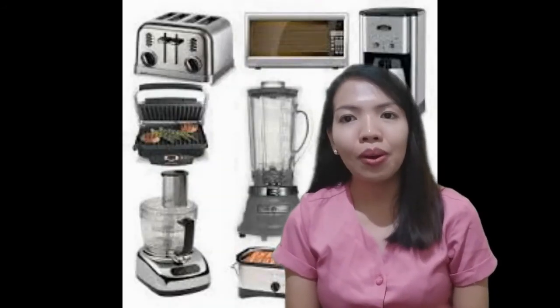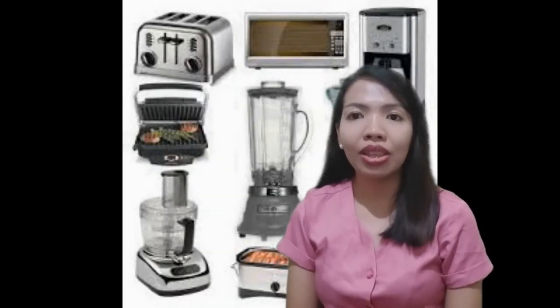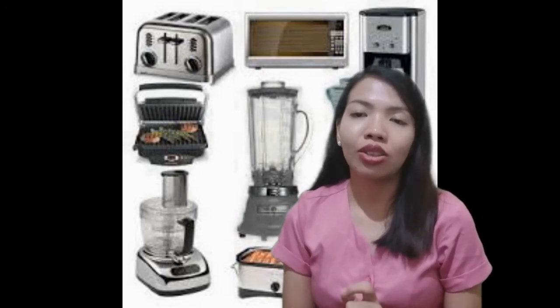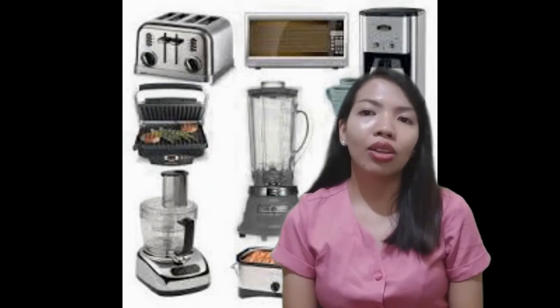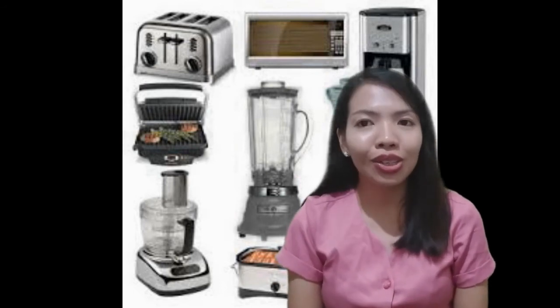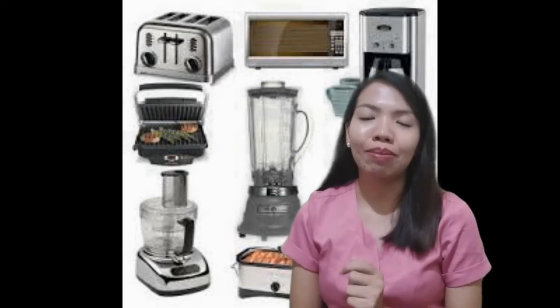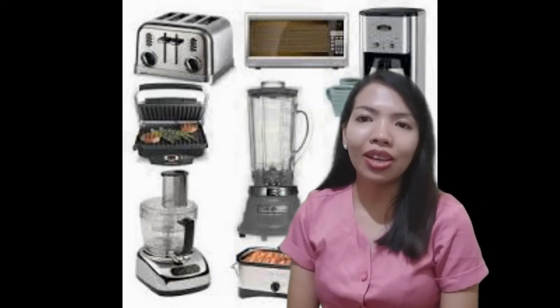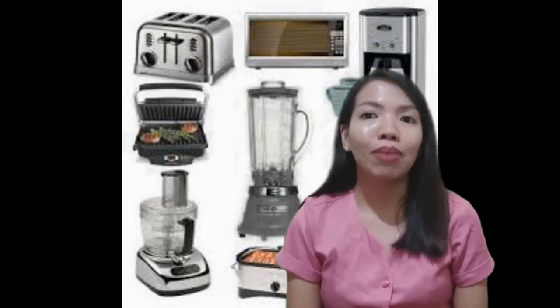And then we have the auxiliary equipment. So auxiliary equipment refers to electronic appliances that we use at home to support kitchen jobs. For example, blender, mixer, slicer, pots and pan, griddles, and coffee maker, steamer, and many more.